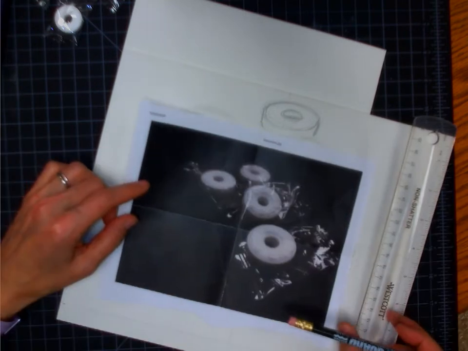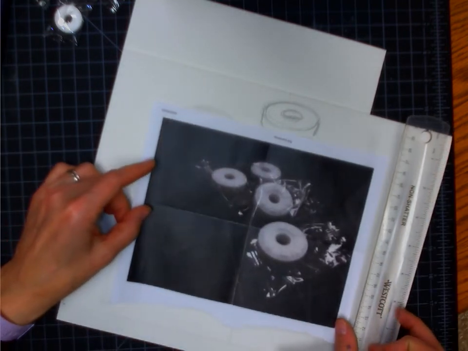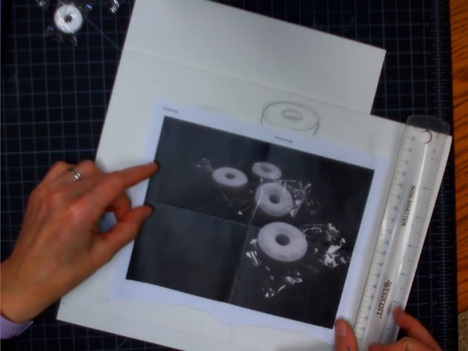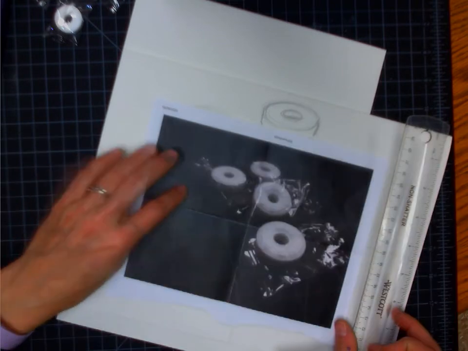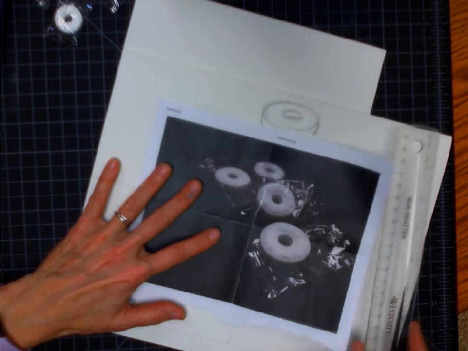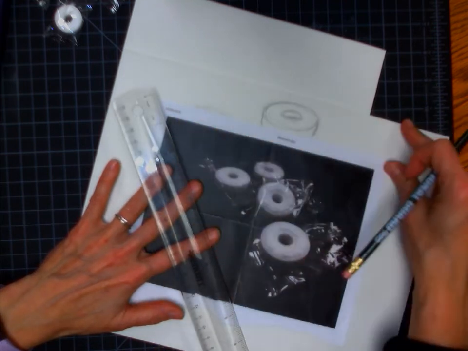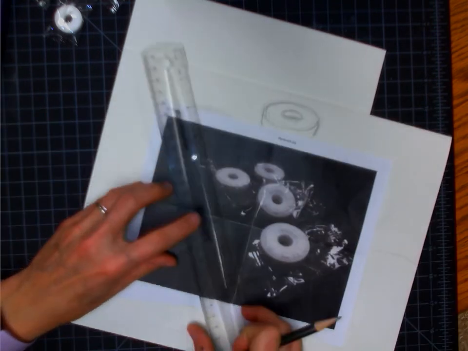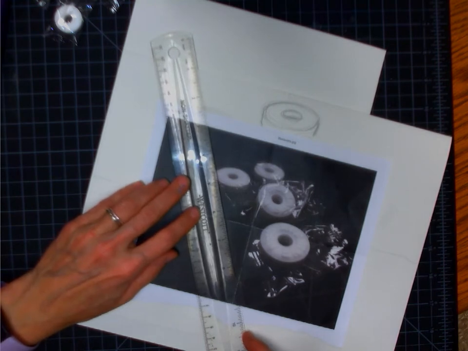But I am going to actually use my paper here. See that? I'm going to square that up so it's lined up along the top, lined up along the side. And once again, I'm going to just use the trick.